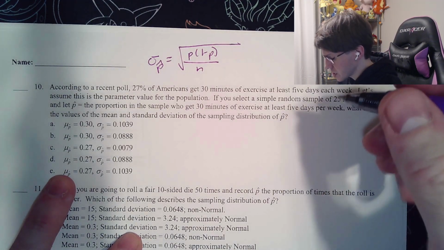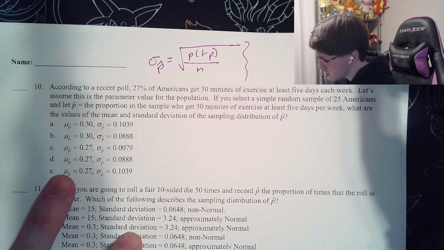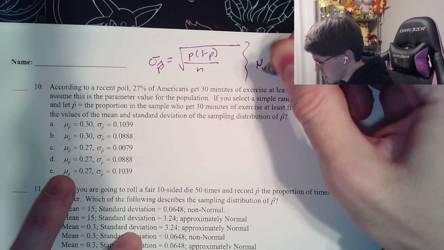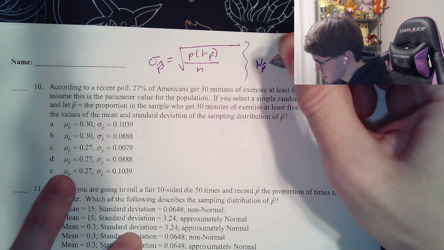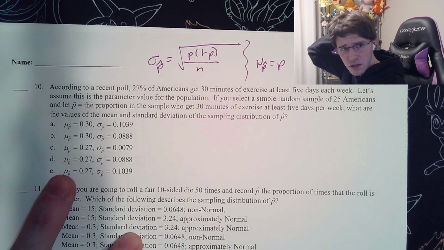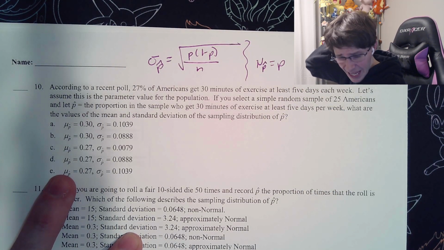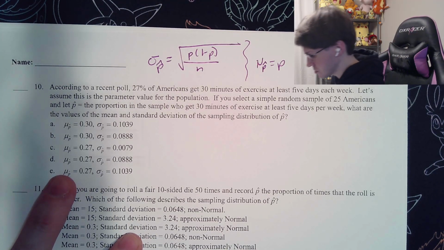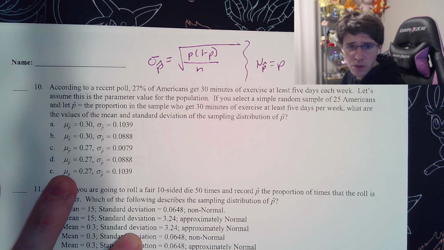But one thing we didn't write down earlier, because it's kind of a freebie, is that the average of your p-hat is just equal to p. So the mean of your sampling distribution is equal to the true population value. We're going to use just these two formulas to answer this question.